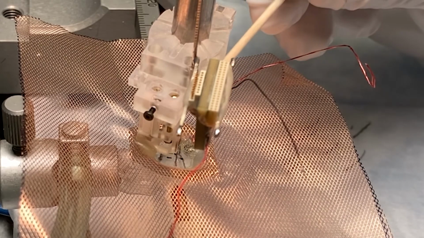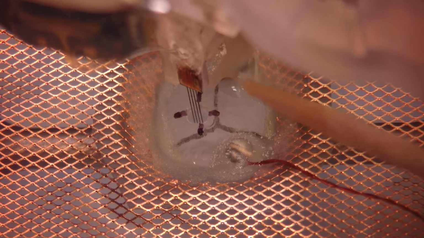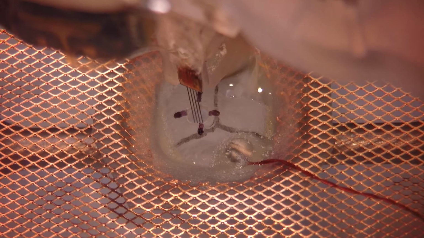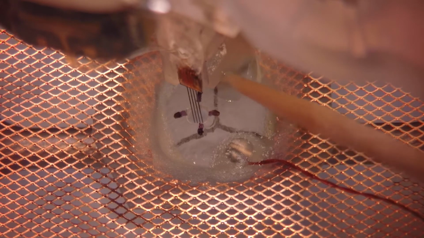Then you apply cement on the other side. One extremely important thing is that you want to fill up the space between the shell component and the skull as much as possible. Here you can see this hole before, and then it's filled with cement after.